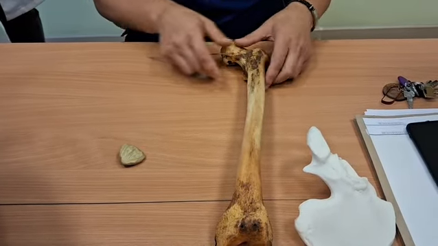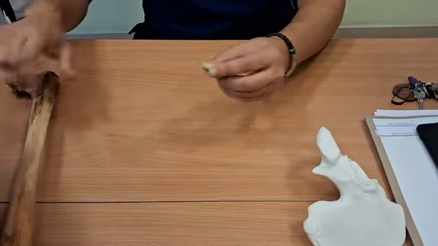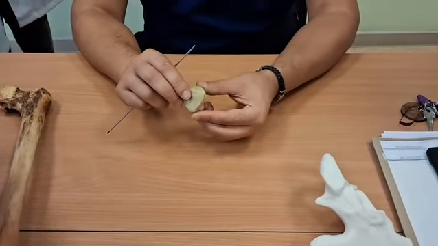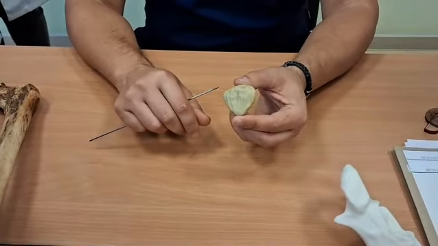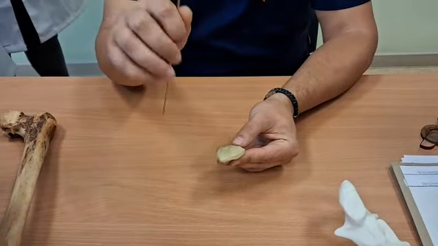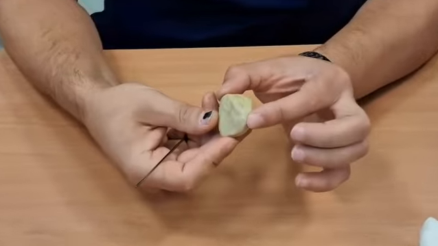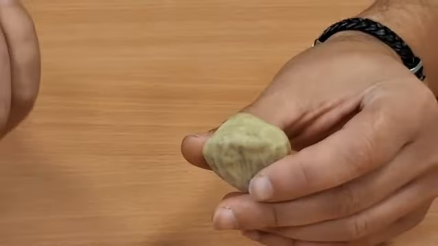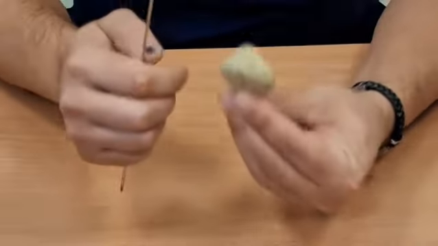Understood? And the last bone is the patella. Patella is the biggest sesamoid bone, and it has a narrow apex, which faces downward, and a wide base, which faces upward. Then it has two surfaces.